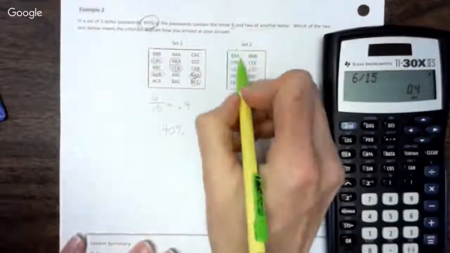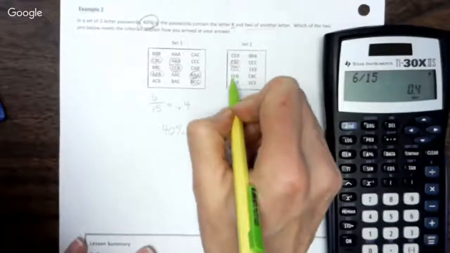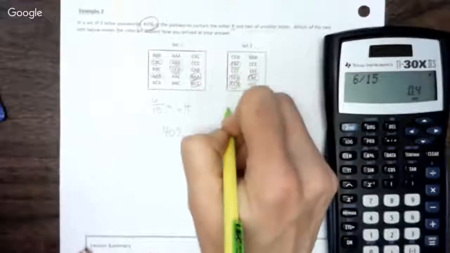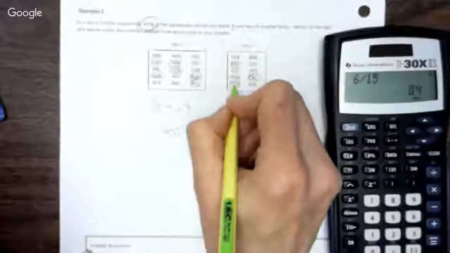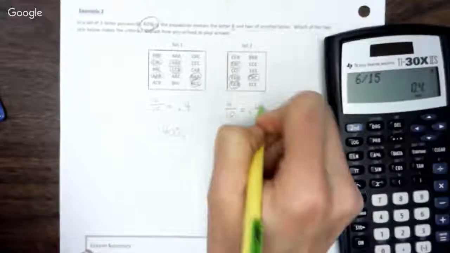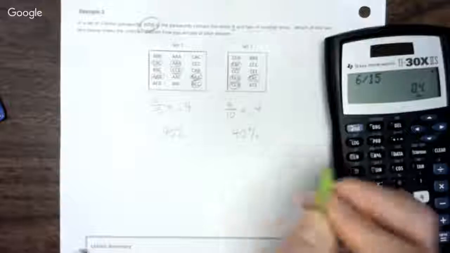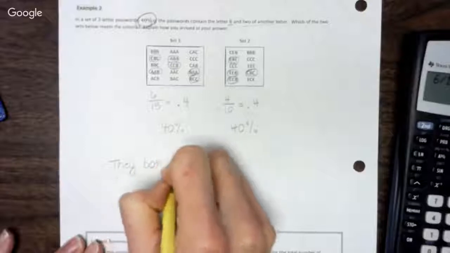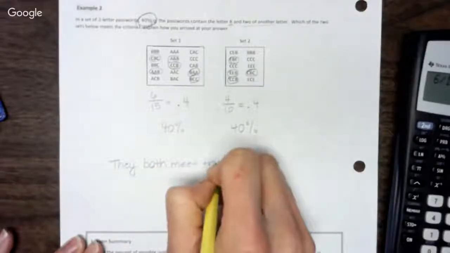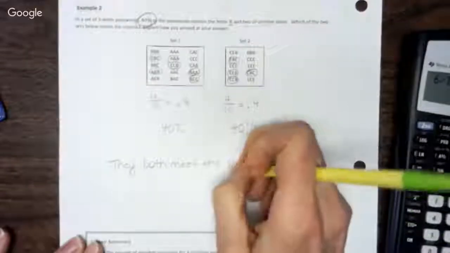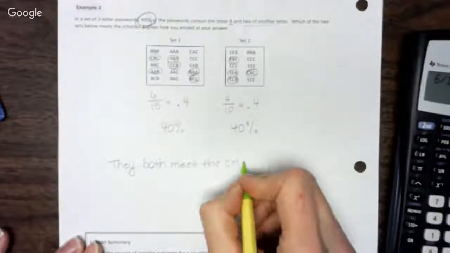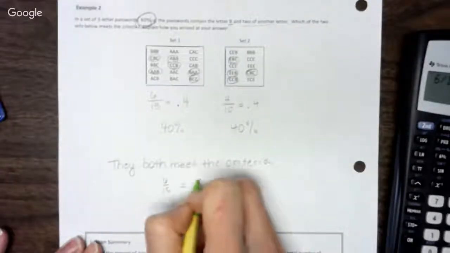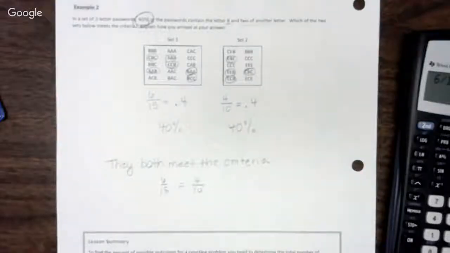Let's look at set 2. All right, so B and 2 other letters, B and 2 other letters, B and 2 other letters. B, 2 other letters. I think that's it. So this is 4 out of 1, 2, 3, 4, 5, 10. 4 out of 10 is 0.4, which is 40%. So they both meet that criteria, because they are both 40%. 6 out of 15 is the same thing as 4 out of 10. So they both are 40%.